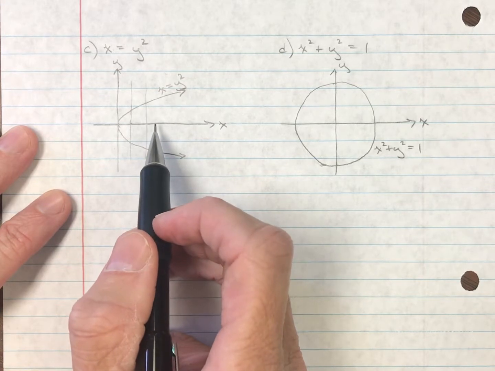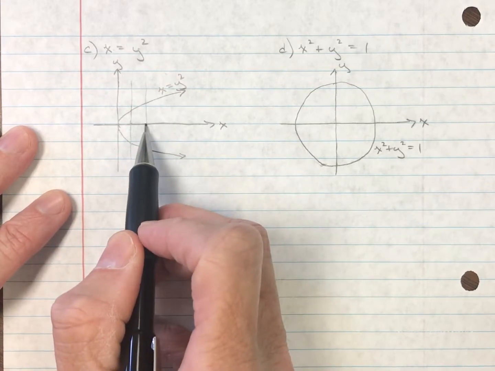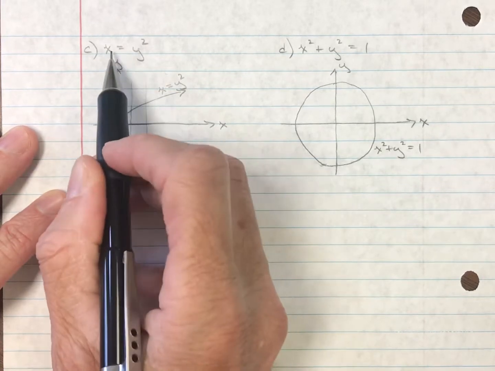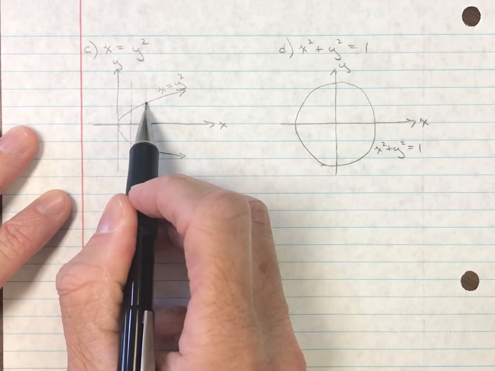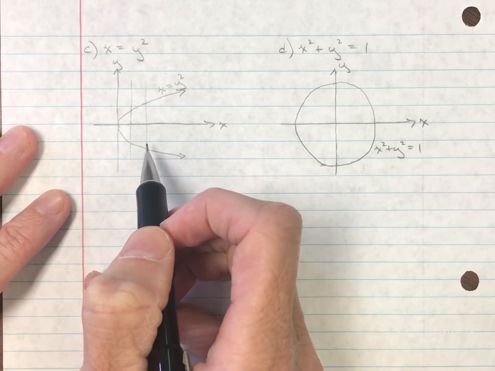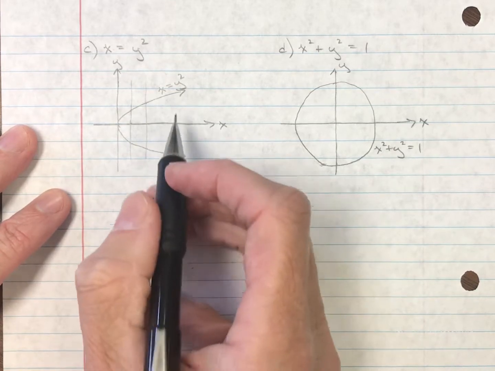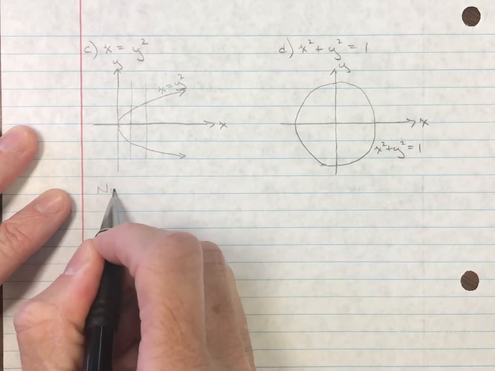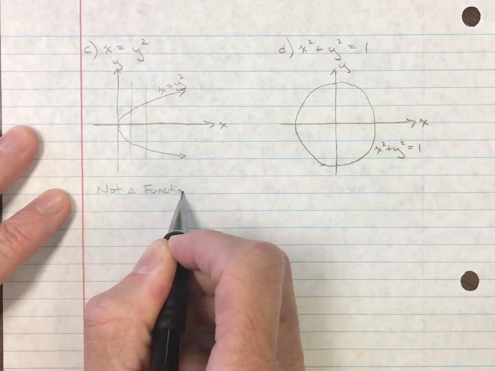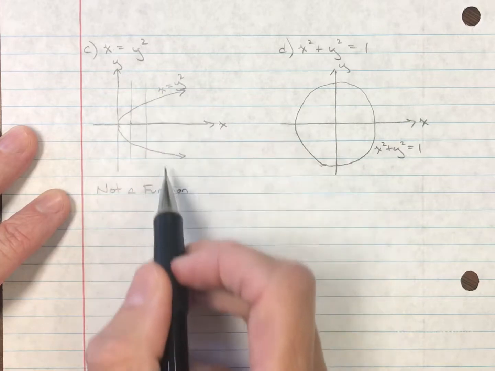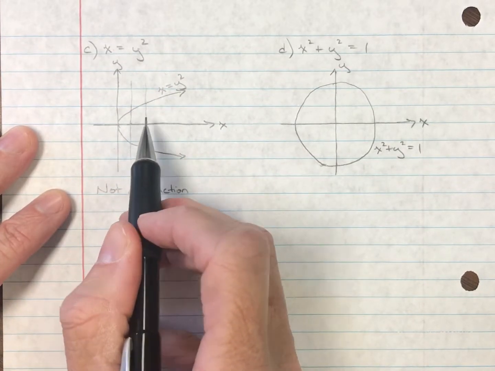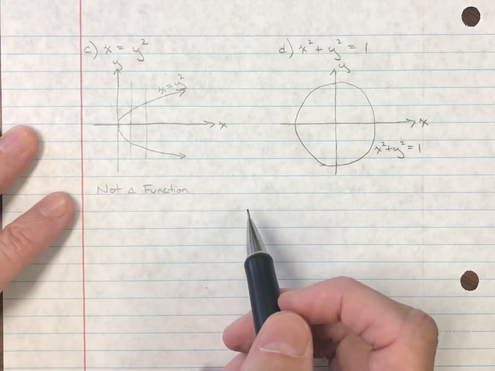It must be predictable. Let's say this x, for example, is 4. Well, 4 can equal positive 2 squared or negative 2 squared. It's not predictable. It's not one thing. It's a possibility of two things. Okay, so this is not a function. It fails the vertical line test. There are an infinite number of x values that have more than one y value.